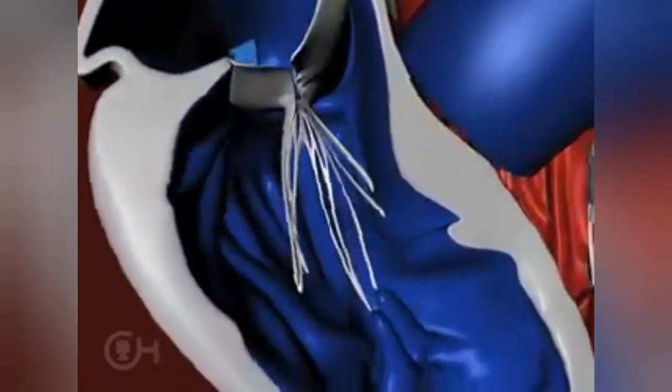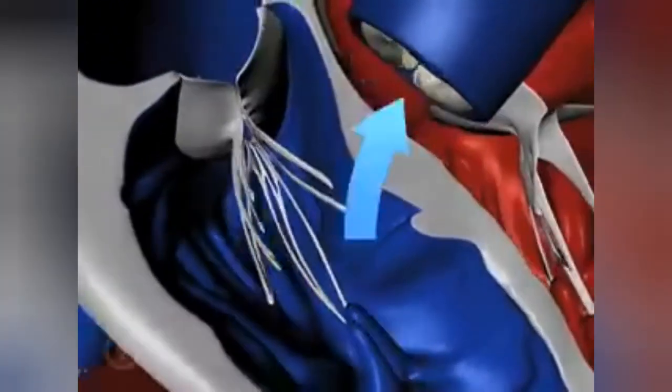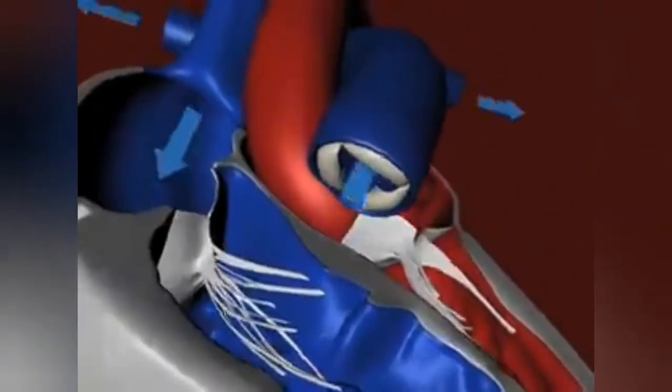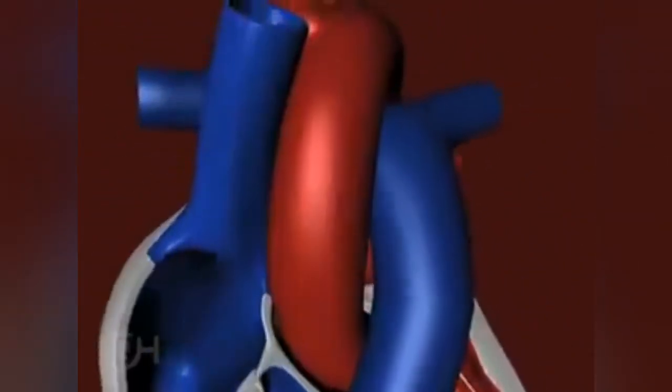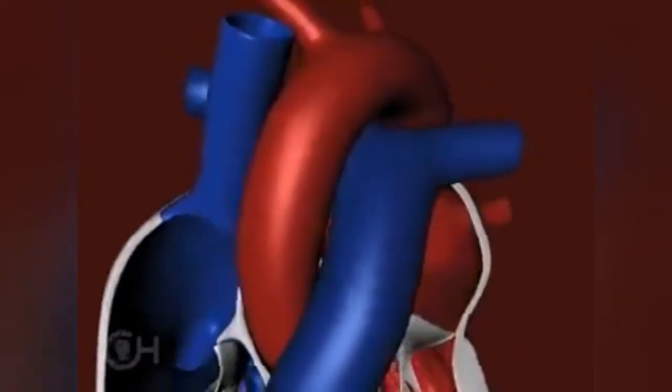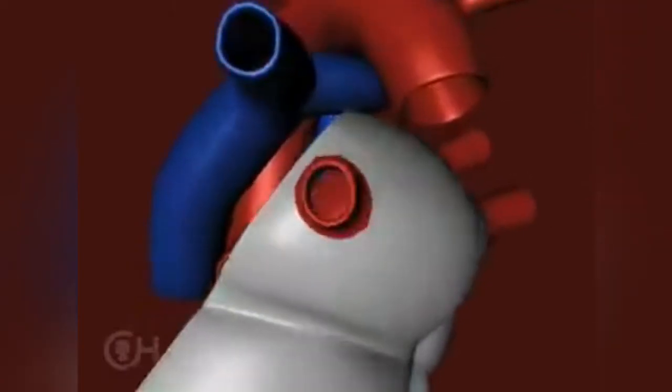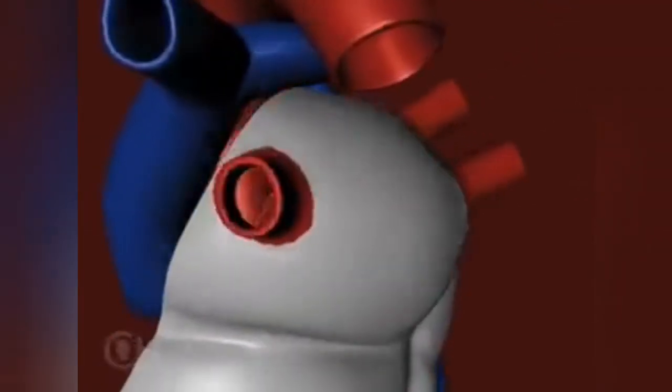The right ventricle then squeezes and ejects that blood cell into a vessel called the pulmonary artery. The pulmonary artery splits into two vessels, each going to the lungs. As that red blood cell makes its way through the lung, it returns through the pulmonary veins to the left atrium. That blood is now oxygenated.